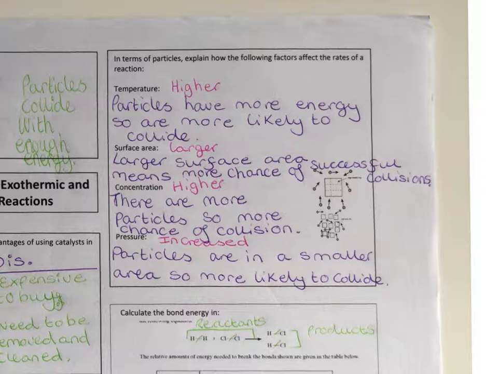Concentration: if you increase the concentration, there are more particles. So there'll be more particles in the same area, which increases the chance of collision. Pressure: pressure makes the area smaller, so it pushes them into a smaller volume. Again, if you're closer together, you are more likely to collide.